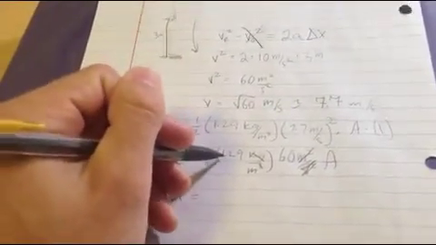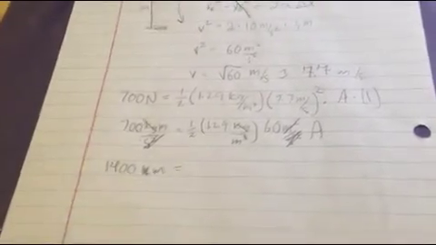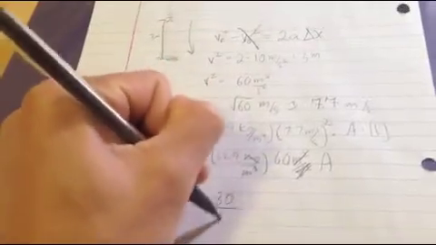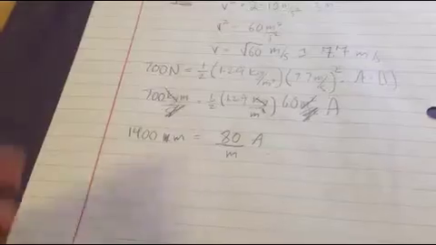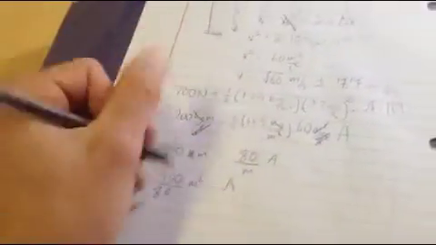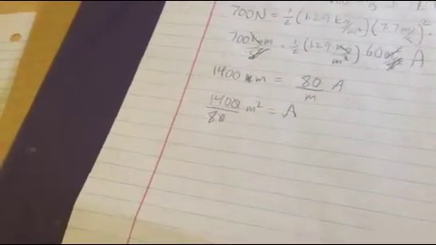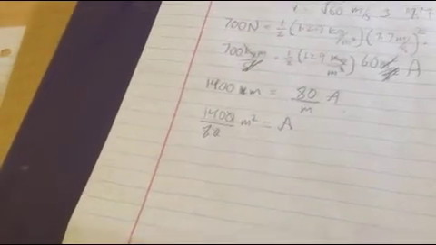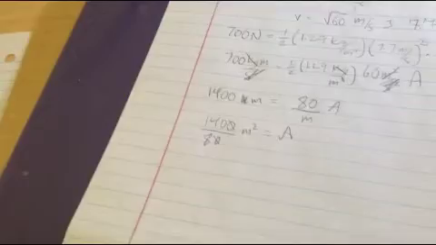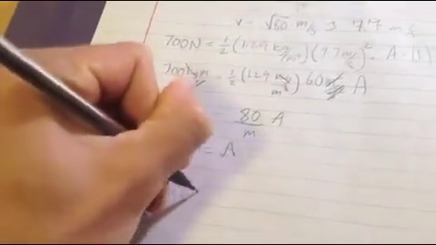And then we have 1.29 times 60. You can say what is a third of 60? 20. So 20 plus 60, I would argue, would be 80, right, over meters A. So then we would have 1400 over 80 meters squared is equal to A. You can get rid of the zeros. 140 divided by 8. If you multiplied 8 by 20, that would be 160. So you subtract 2.5, and you would get 17.5 meters squared is equal to A. So, I hope that was helpful.